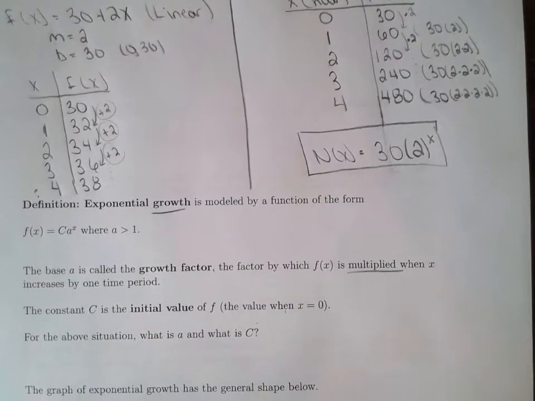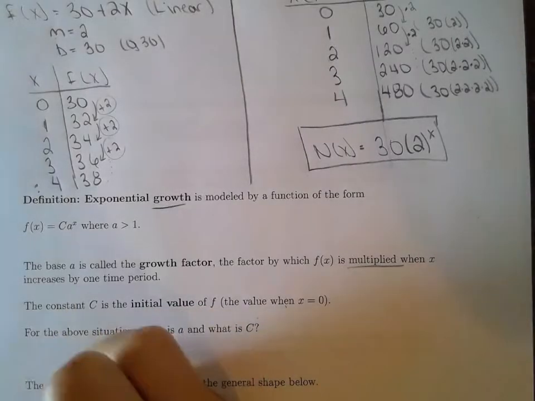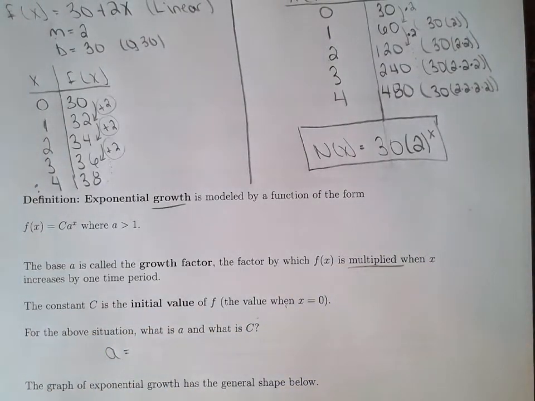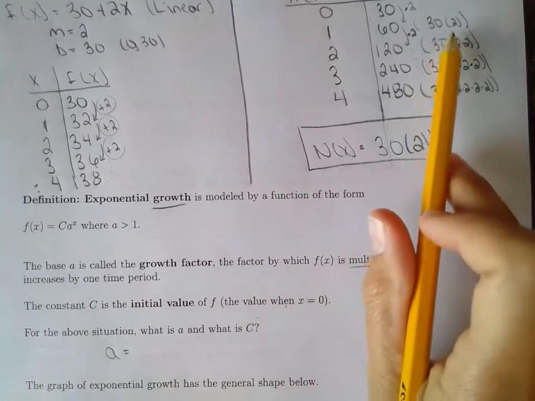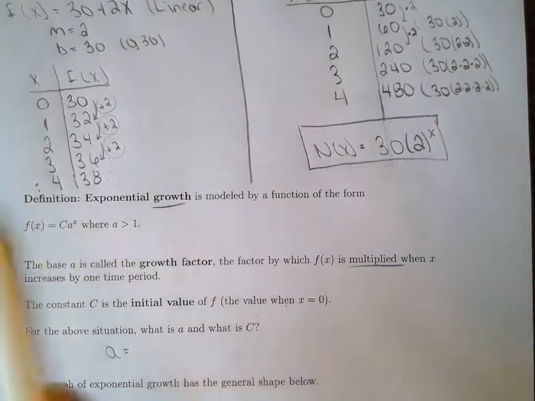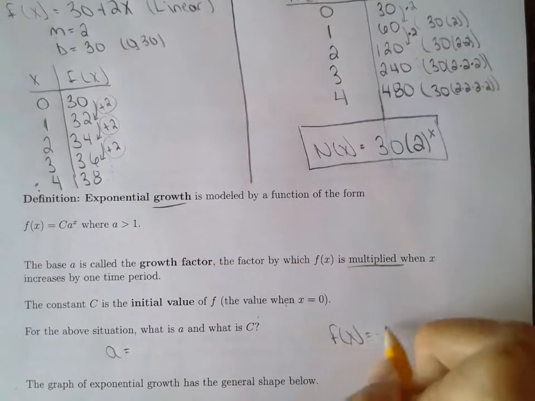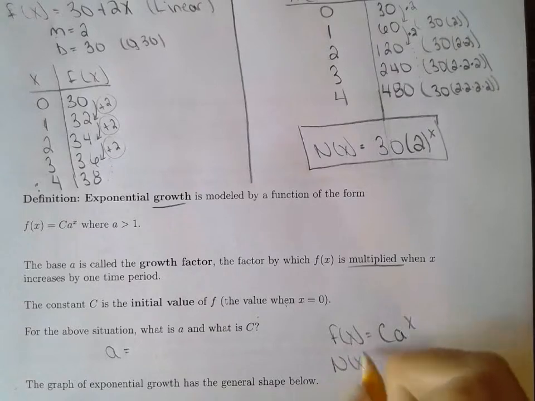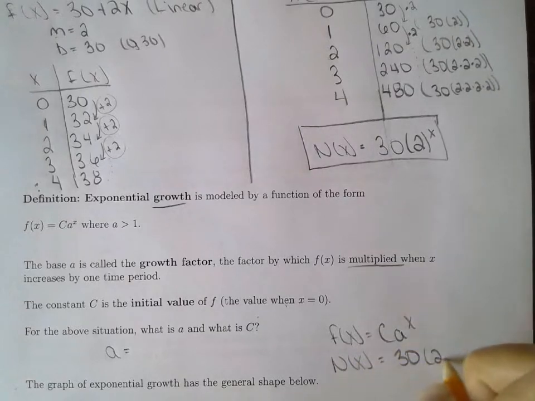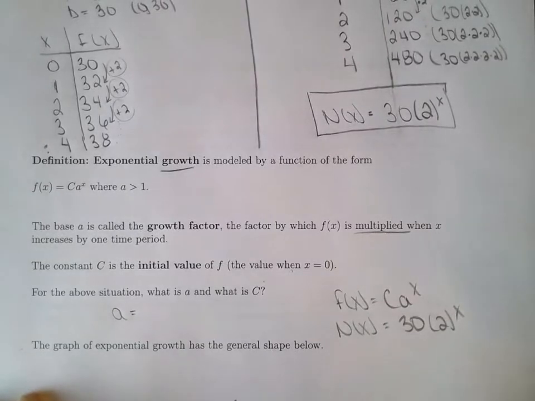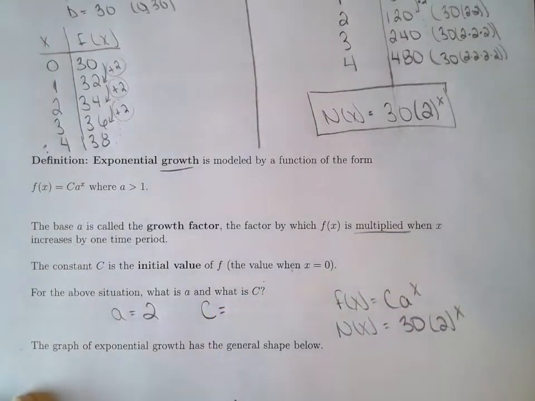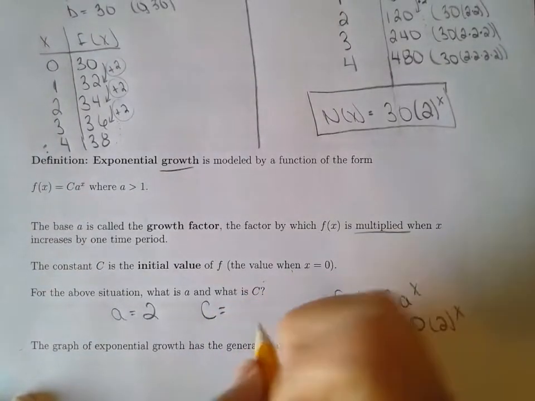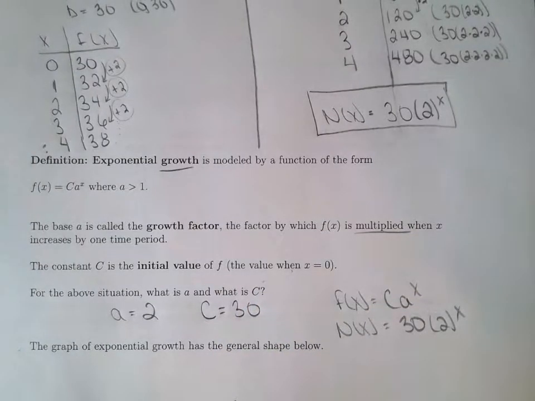It says for the above situation, what is a and what is c? Again, a is called the growth factor. That is what the function is multiplied by each time, which we can see here is 2. Comparing it to this form, f of x equals c a to the x, we had n of x equals 30 times 2 to the x. So you can see here a is 2, that's what we multiplied by each time. And c is the initial value, or the value when x is 0, which is 30 here. So c is the initial value, a is what it's being multiplied by, and later we're going to look at what it could be divided by.